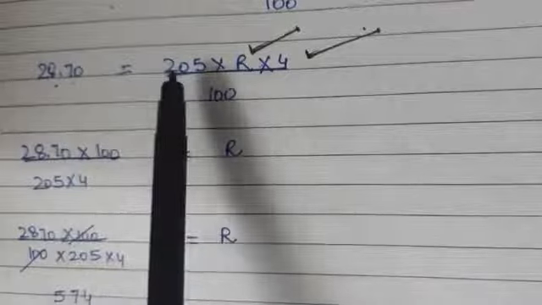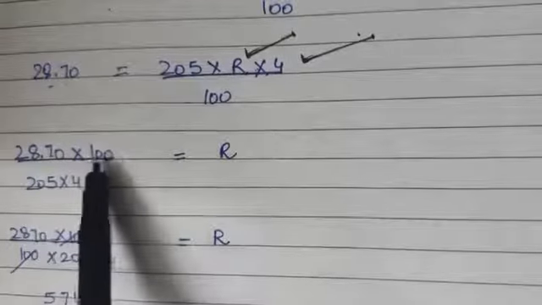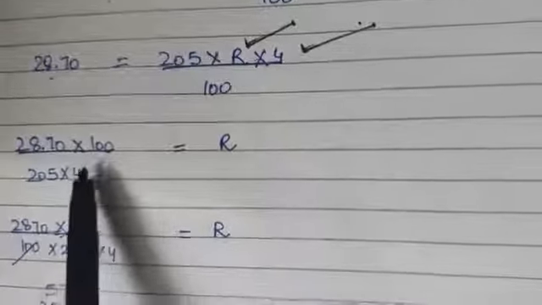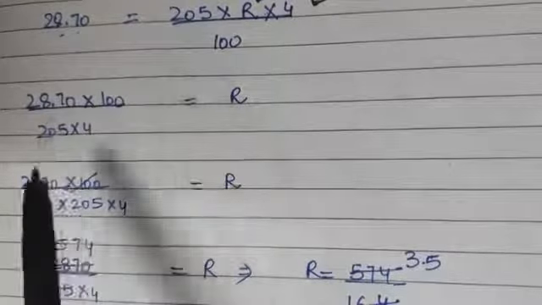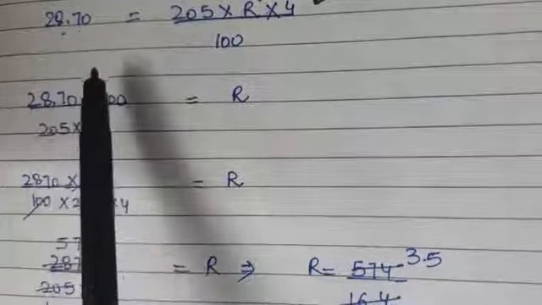Now R will remain here. 4 is getting multiplied, so it is getting divided. 205 is getting multiplied, so it will get divided. And 100 will go on the numerator. So now on doing the cancellation, now see, remove the decimal.